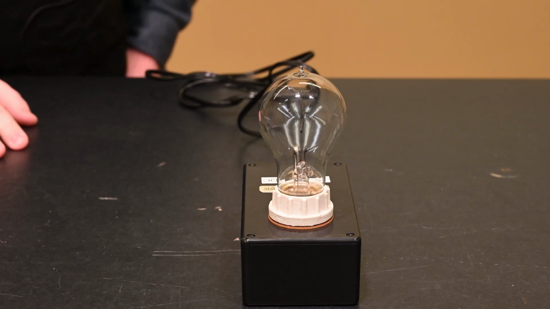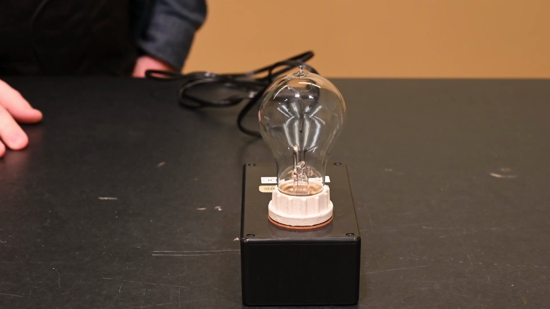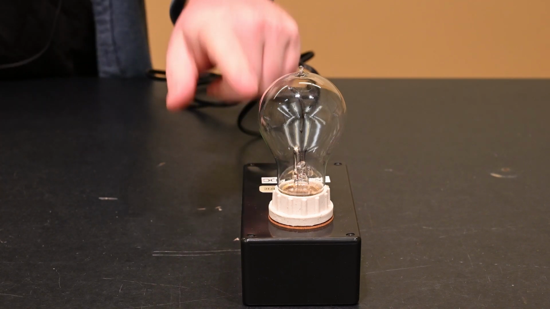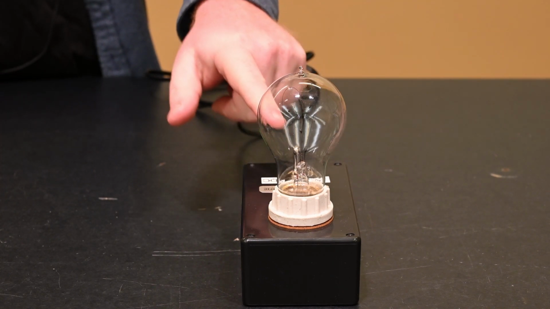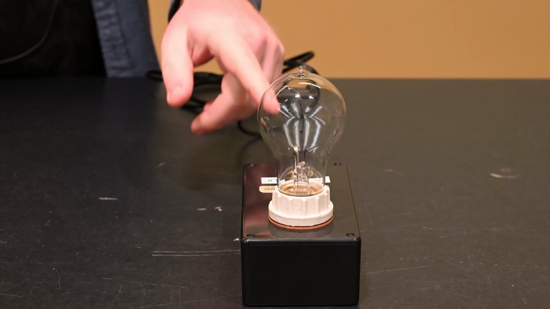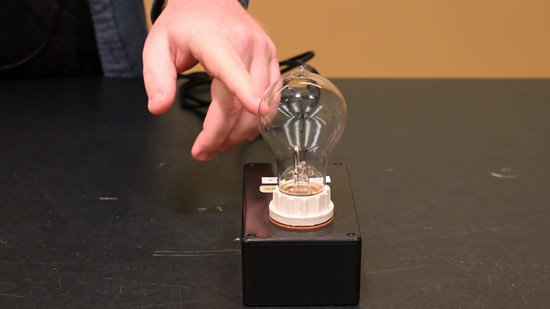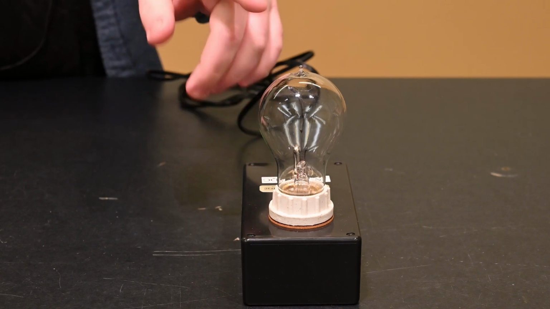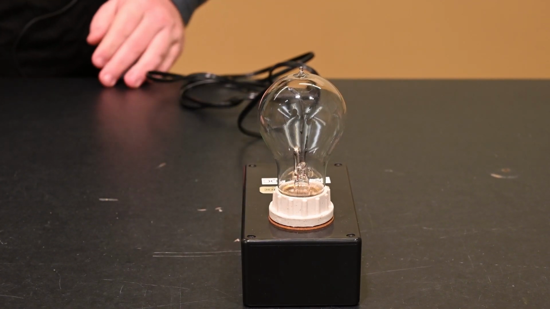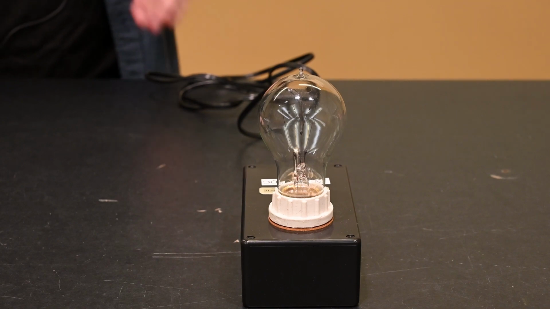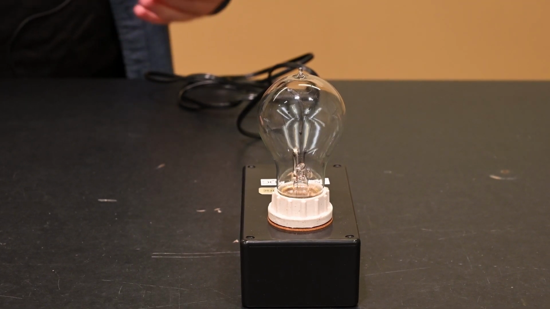But the difference between AC and DC is that DC, direct current, has the electrons moving in one direction through the bulb the entire time. But if we use an alternating current, instead of having the electrons flow in one way, we have them switching back and forth, changing directions 60 times every second, or a frequency of 60 hertz.